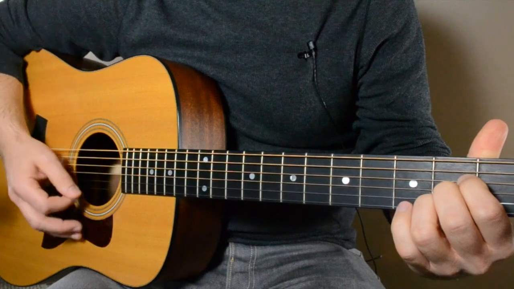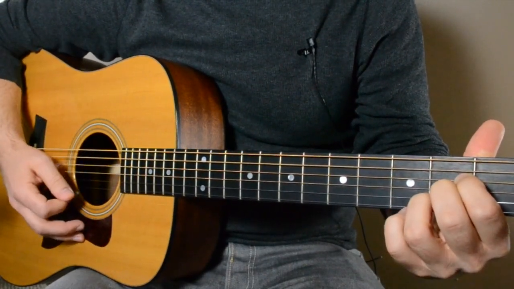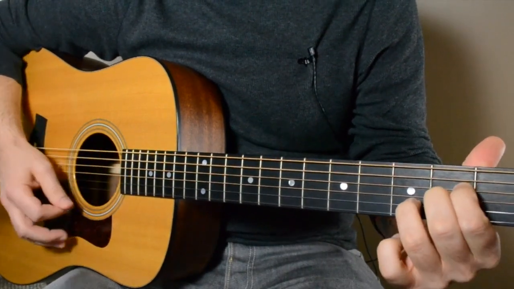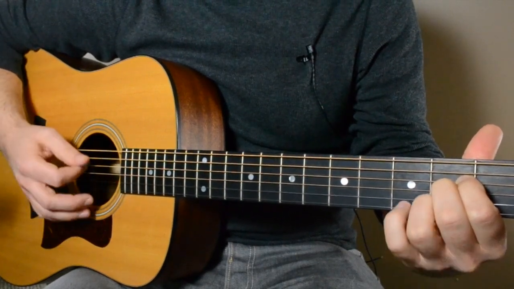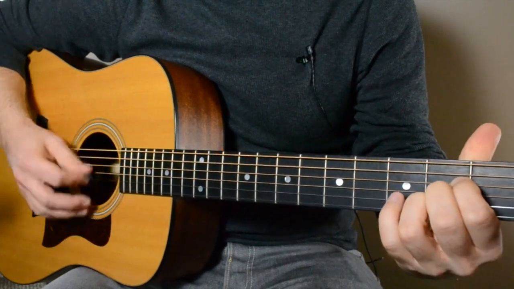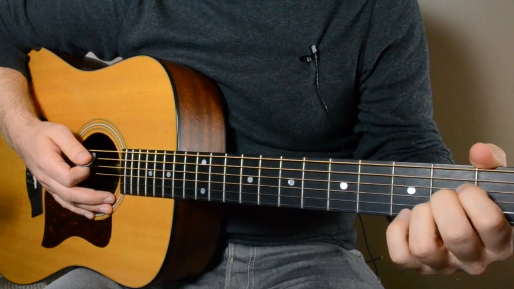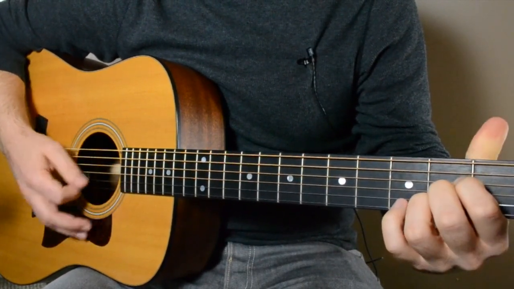So A sus4, A sus2. Or just one. Or with that A to A sus4 move, you can use your pinky instead of sliding your third finger.